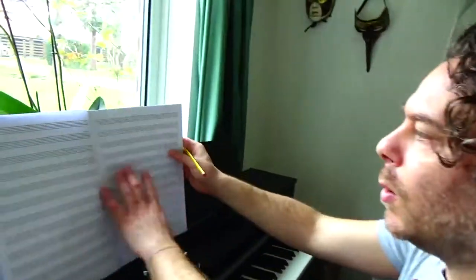Now let's dive into the main topic of the lesson, that is the syncopation using 1 quaver, 1 crotchet, and 1 quaver again.